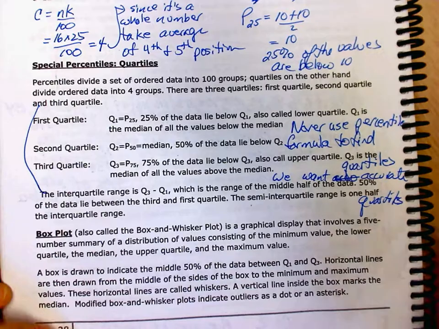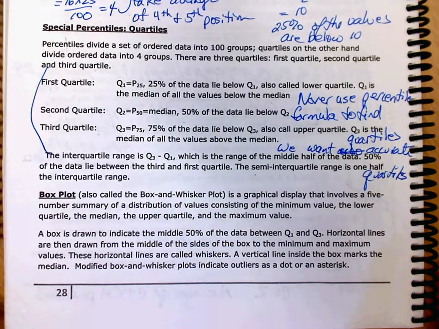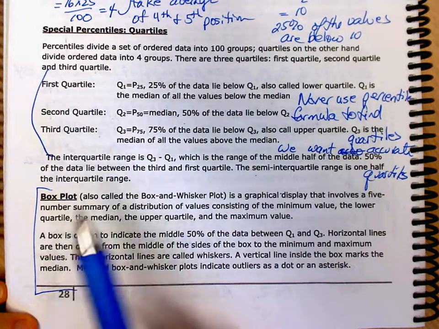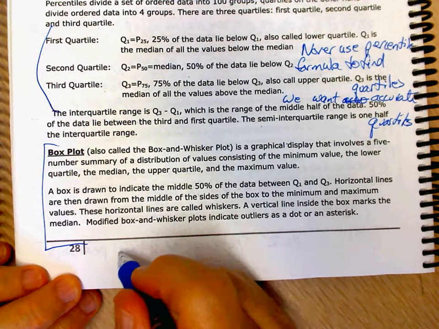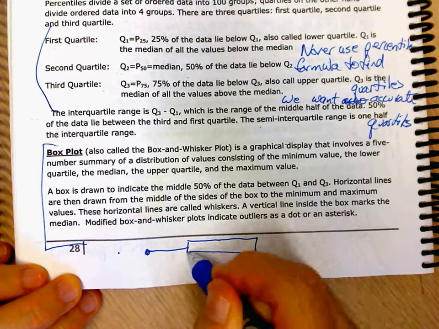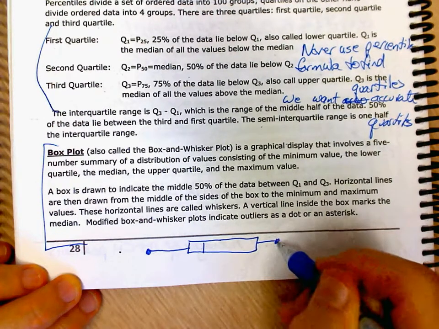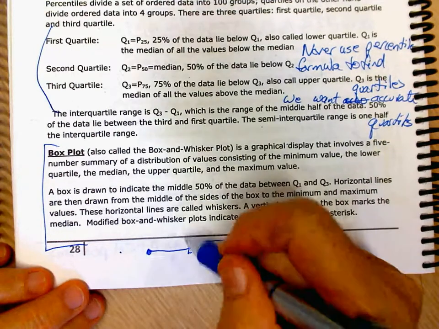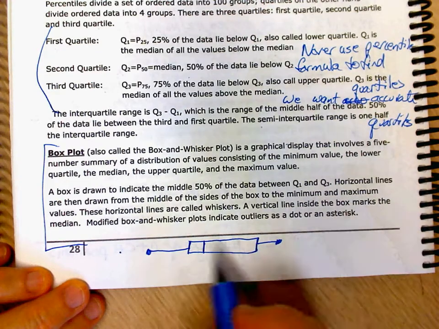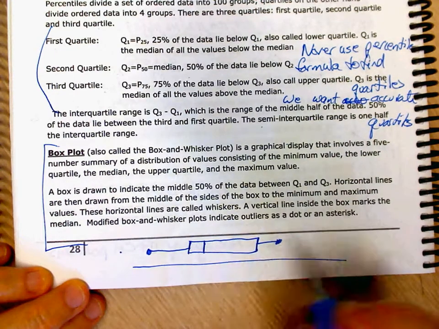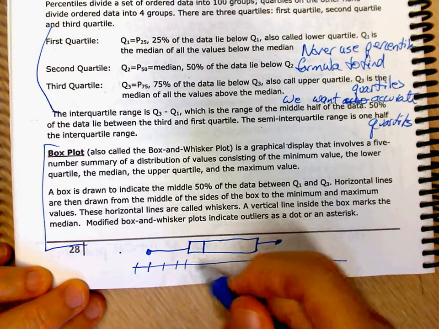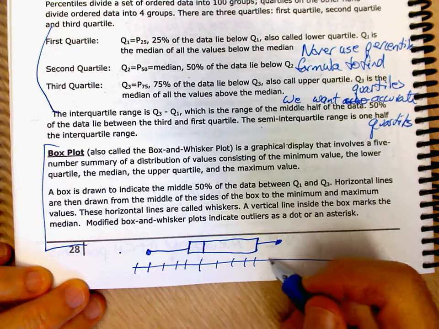Okay? So the box plot is a 5-number summary. It looks like this. Some people call it a box and whisker plot. It can look something like this. It tells you how your data is distributed. This is a scale.